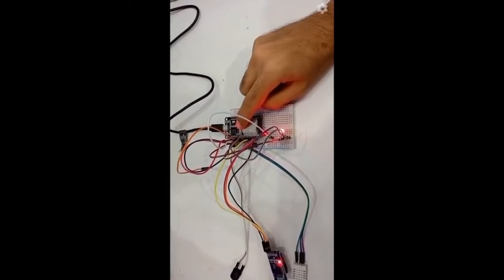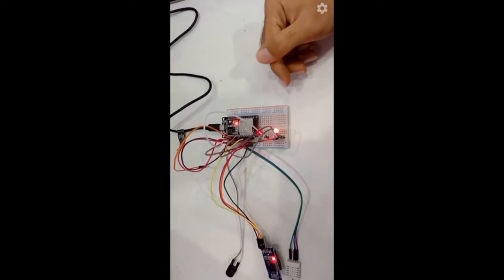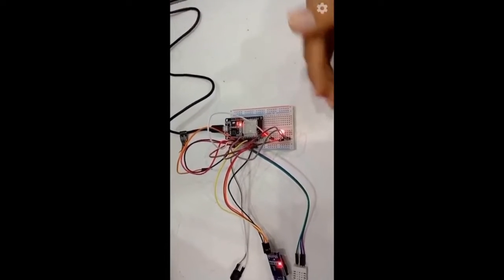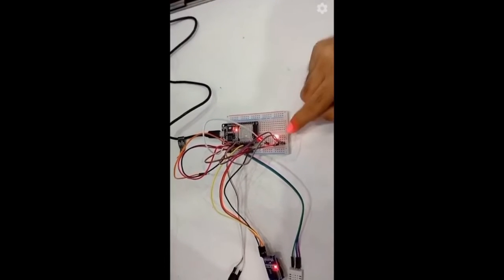You may have also observed that the built-in blue LED also turned on for roughly 2 seconds and then turned off. It's a signal that new data from the server is coming. So every 1 minute, this blue LED is going to turn on for 2 seconds and then turn off.